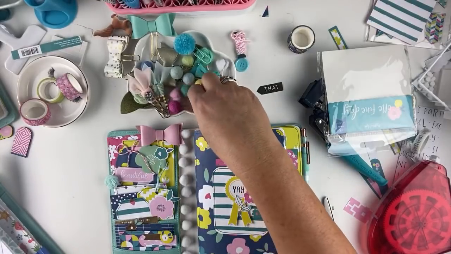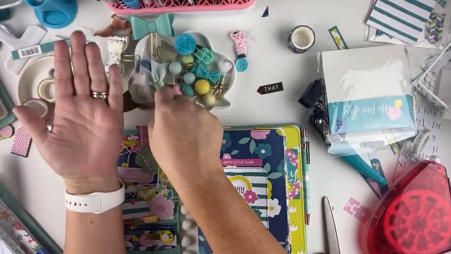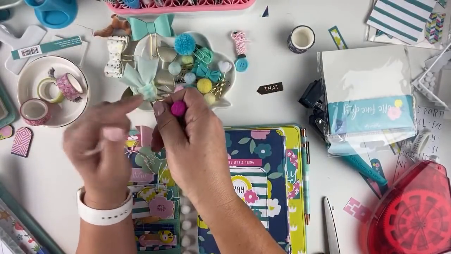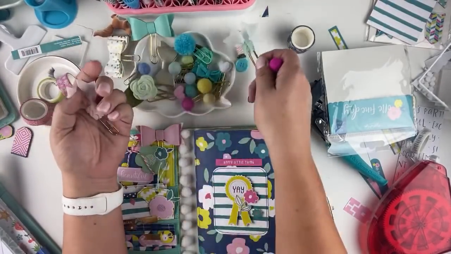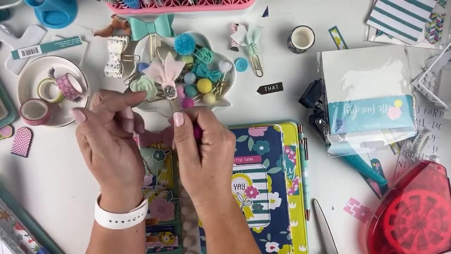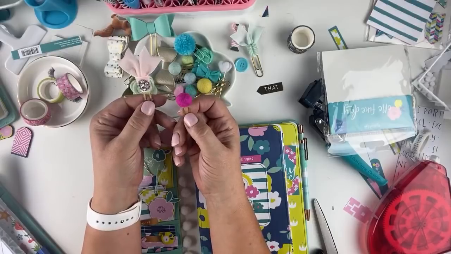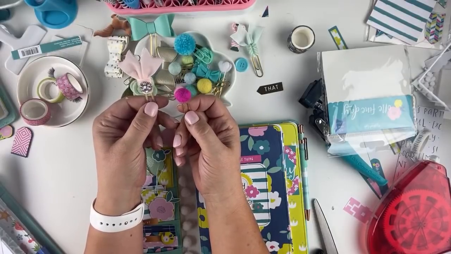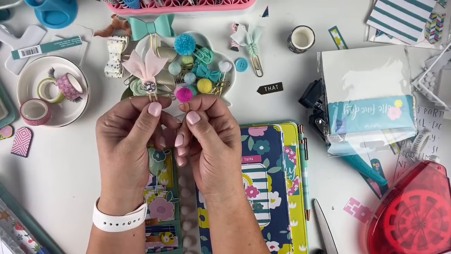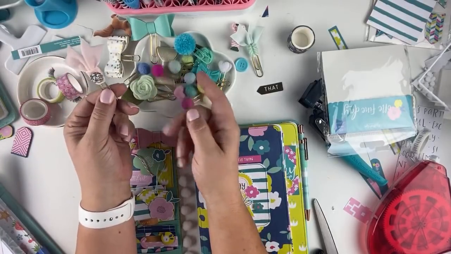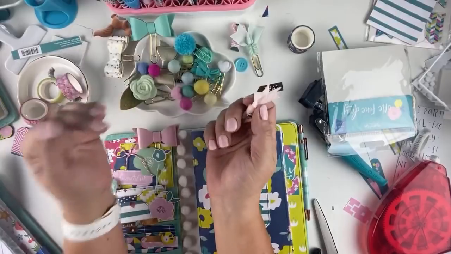These, all the little pom-poms, and these two right here. These come from, oh, I lost my little thing. I have to get out my little glue gun. Anyhow, this type of clip and these little clips come from an Etsy shop called Peach Pom, P-E-A-C-H-P-O-M. And she does awesome, really fun little clips like that.